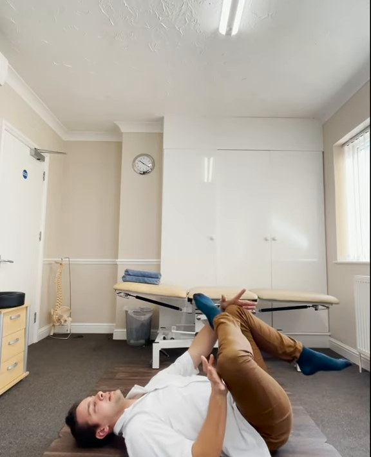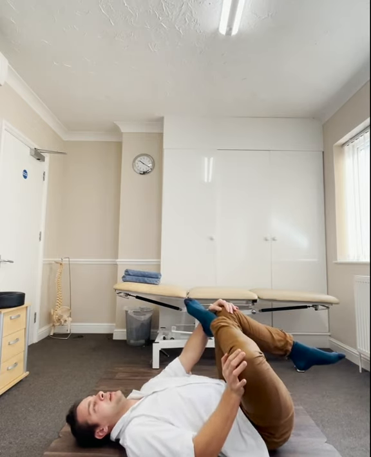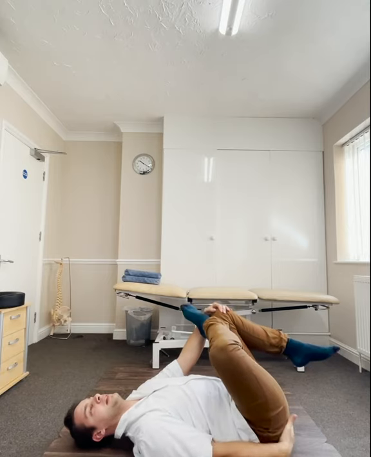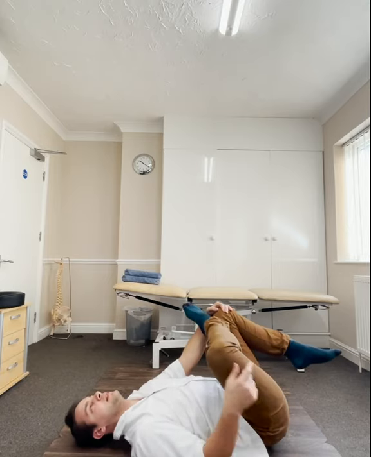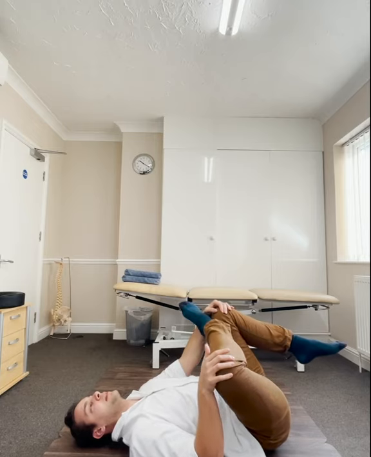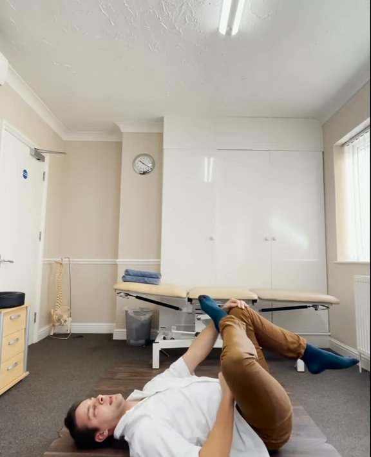So again, pull and push, and you should feel it through this area, through here. And again, not in the lower back. If you're feeling it in the lower back, just ease off a little bit.